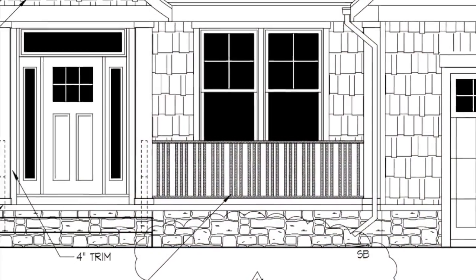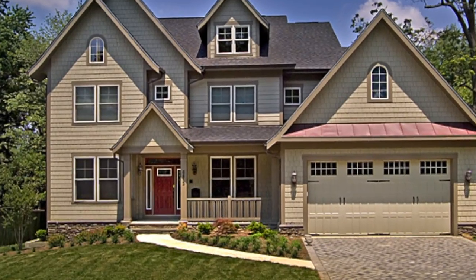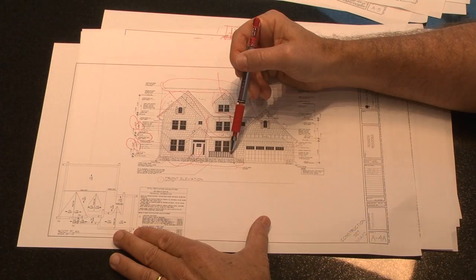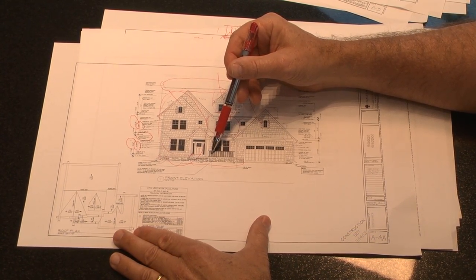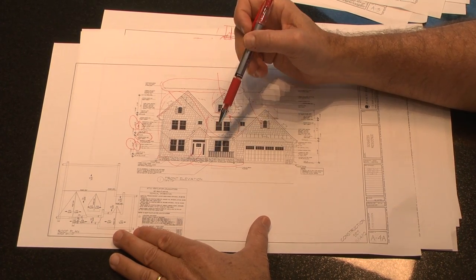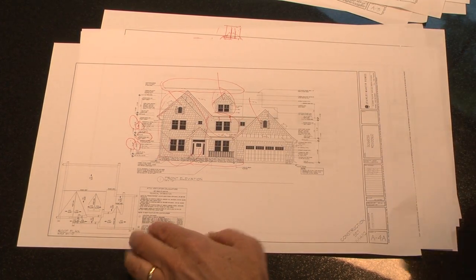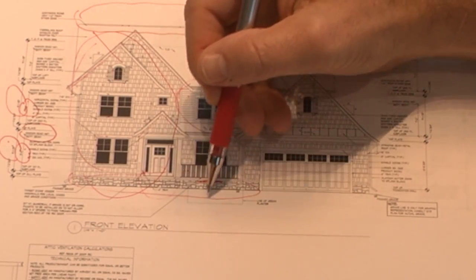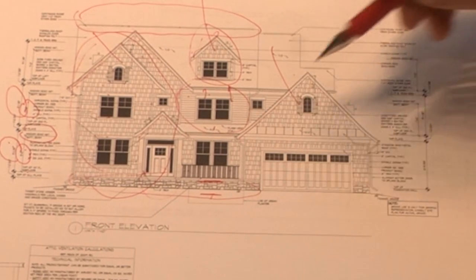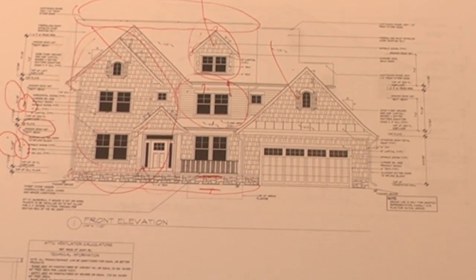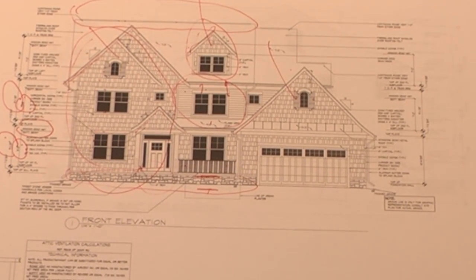Here you see the porch. Our columns are all PVC columns. Rails are optional. So the only reason that you would need to have a rail, other than if you just like the look, is if the grade from the porch to the ground is more than 30 inches by code. We're required to put the rail in, and in that case you would be required to select the option.